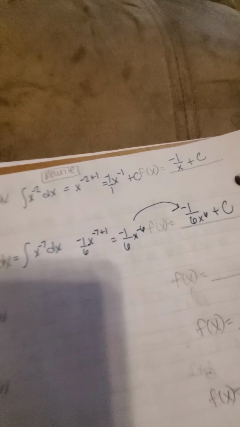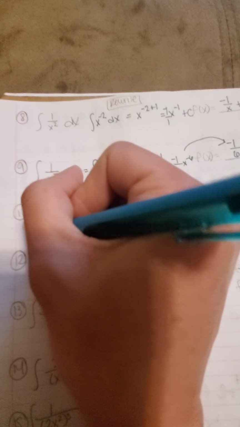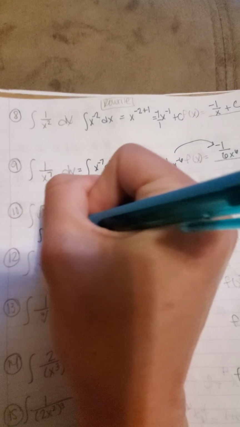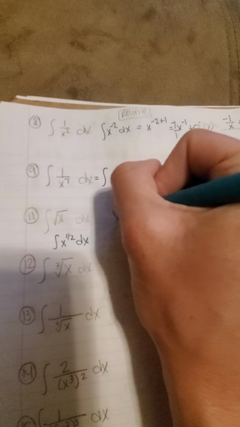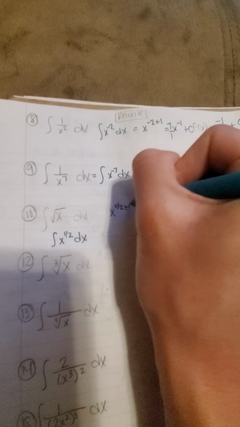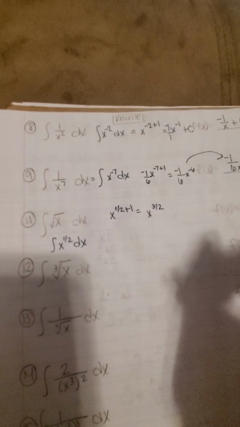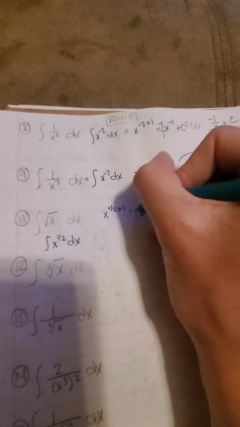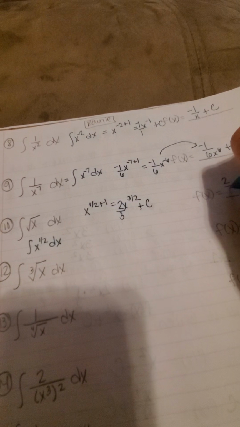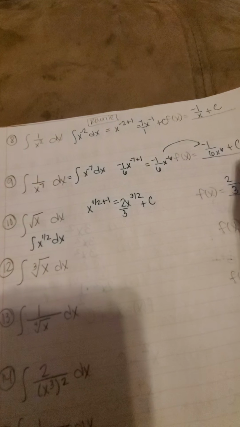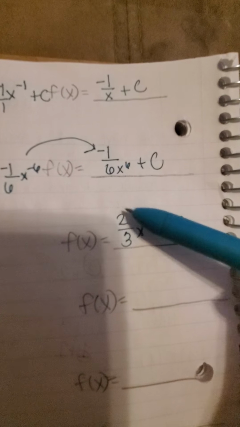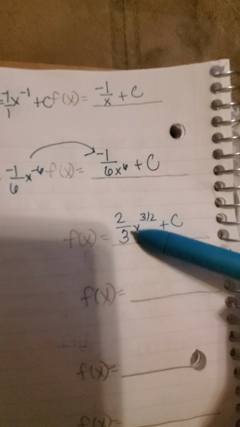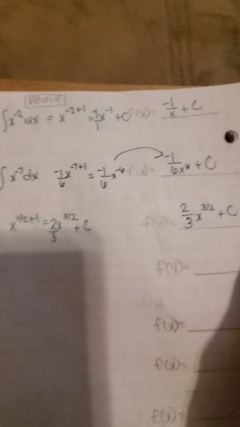My plus c. If I have radicals, well, this is really x to the 1/2. Then again, use my rule, which says add 1. So 1/2 plus 1 equals x to the 3/2. Then multiply by the reciprocal, so 2 over 3, and then plus c. And to be honest, I would not try and rewrite that as a radical. I would leave it as 2/3 x to the 3/2. You could put it on top, over to the side. Just make sure that that's not in the bottom because it does not have a negative on it.